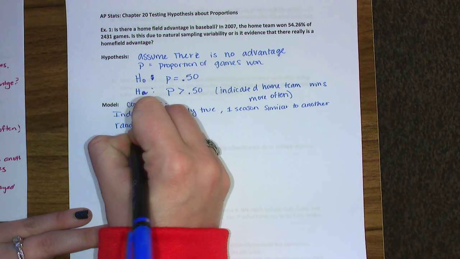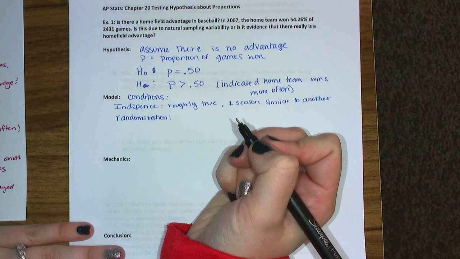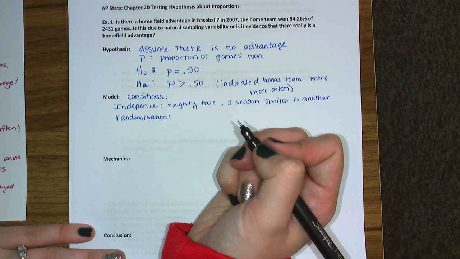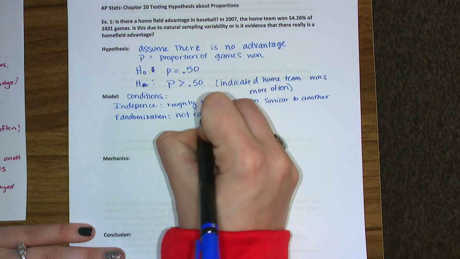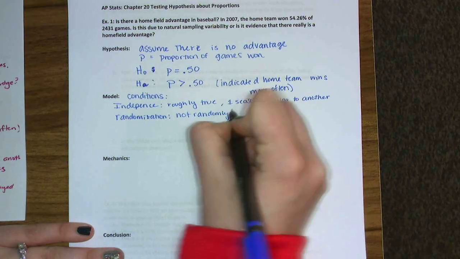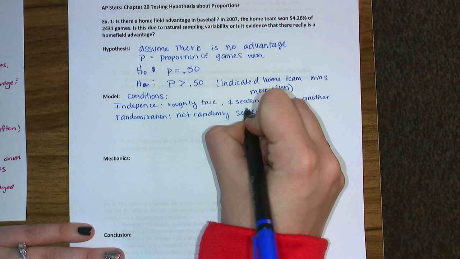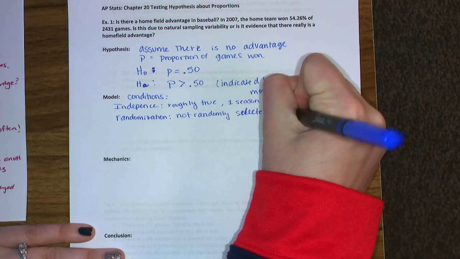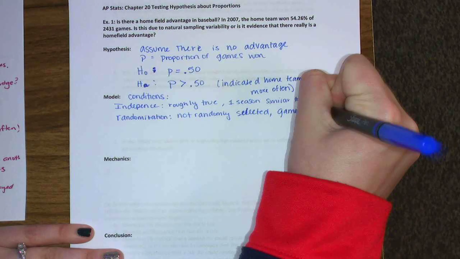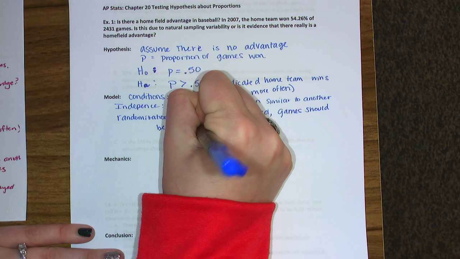Randomization. Technically speaking, for this one, we're not randomly selected, but the games should be reasonably represented.